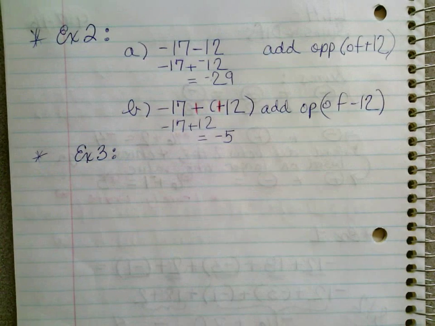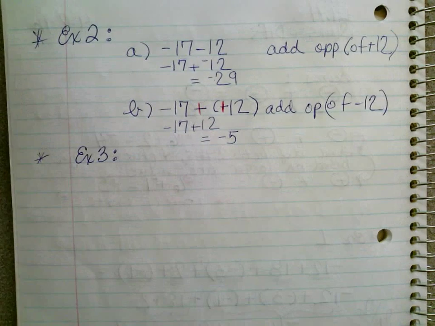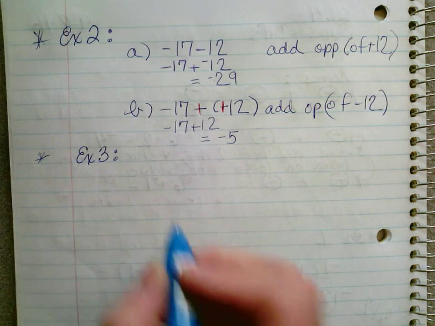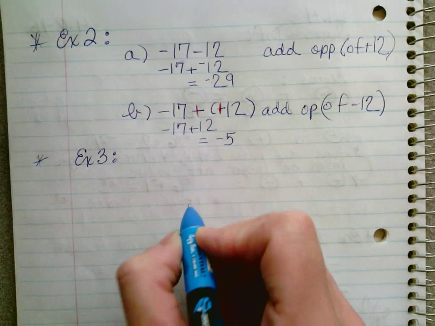Example 3 has a longer problem, and it's all numeric, and it gives you just a handful of numbers where you're adding and subtracting. To me, that's really similar to example 1, but I'm going to just go ahead and do it. So it goes like this. This is my example.